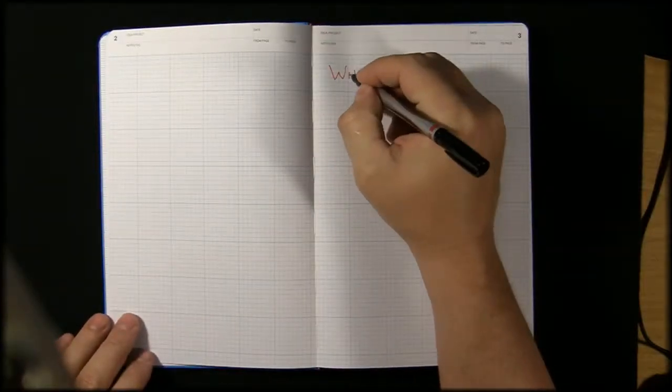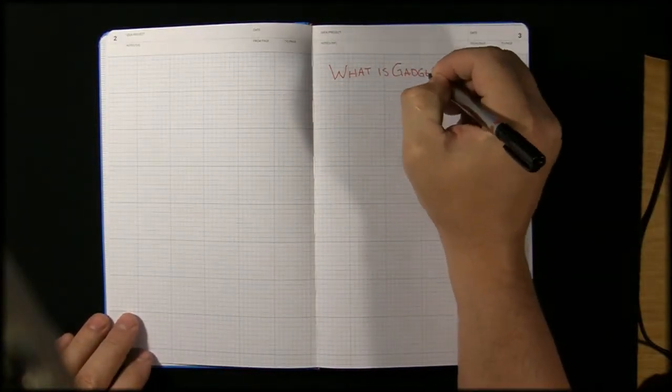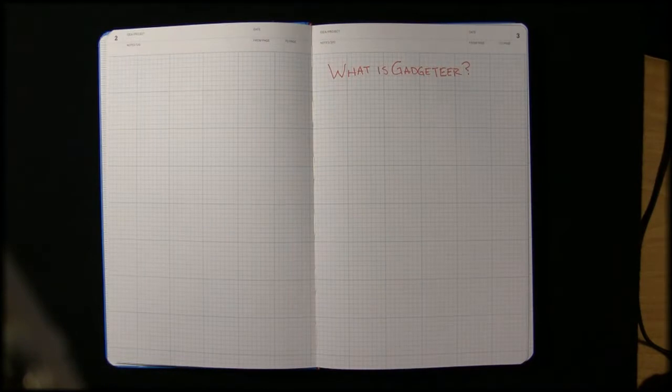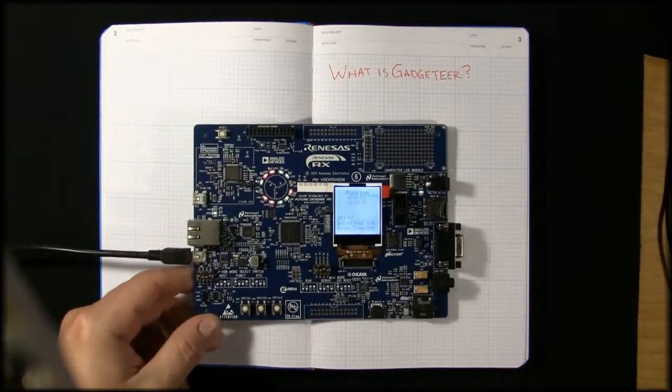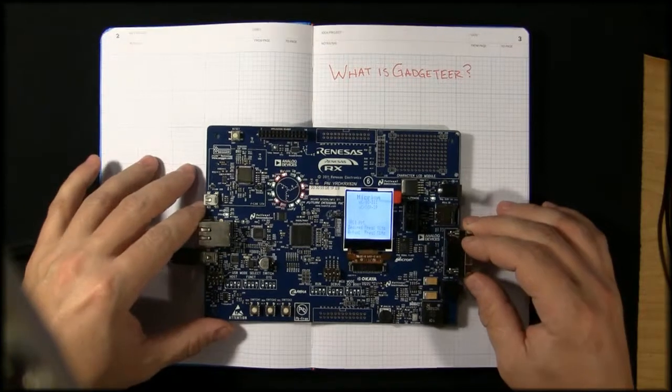So what is Gadgeteer? Gadgeteer is an open source specification maintained by Microsoft that builds upon the .NET microframework and standardizes the connections between main boards and modules using cables and sockets. To best understand the need for Gadgeteer, I think it helps to step back and take a look at the way microcontroller platforms are traditionally developed.